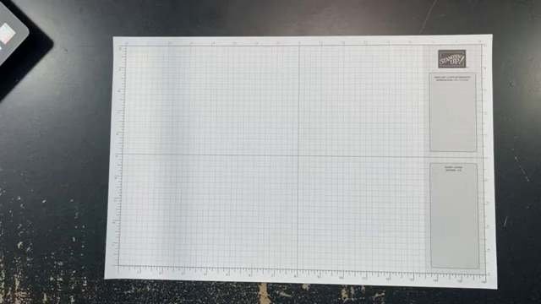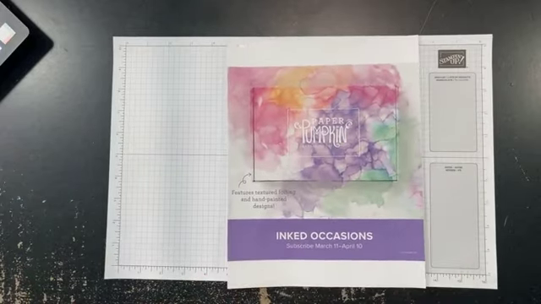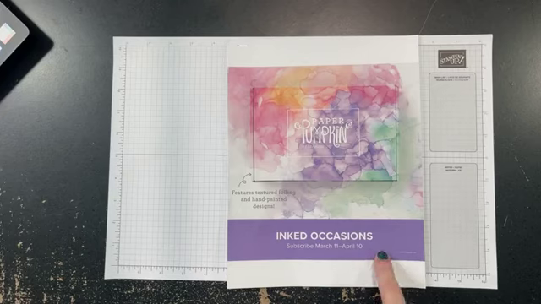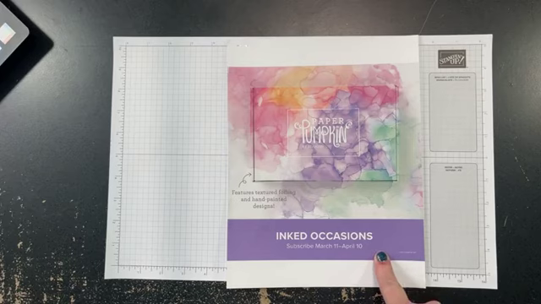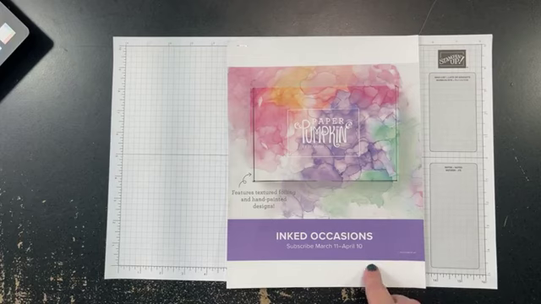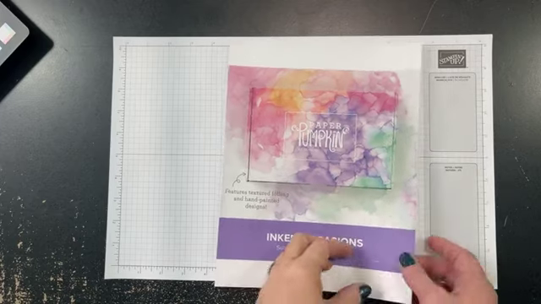The new, like I said, we get sneak peeks. I'm very excited about the next 3 months of Paper Pumpkins. I think they've done an amazing job. This is called Inked Occasions. We actually had a stamp set called Inked something. I can't remember. It's been a little while, maybe a year since we've had it. I loved the stamp set. So I hope that this is going to be a play off of that. By the looks of the box, it looks like it.